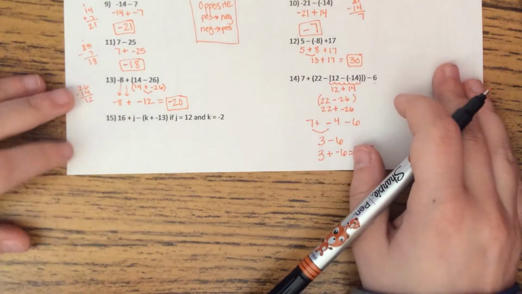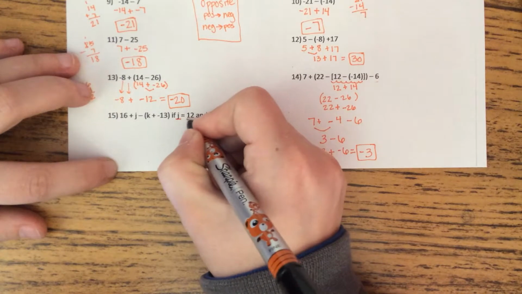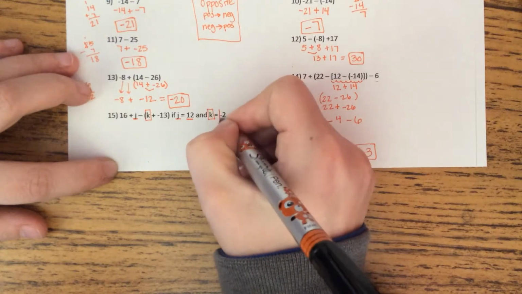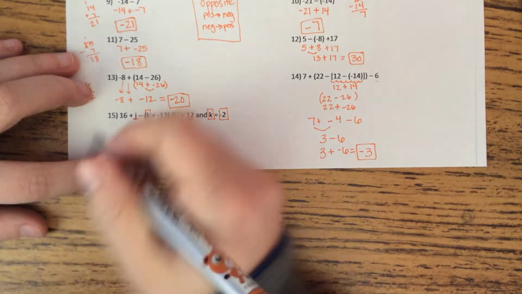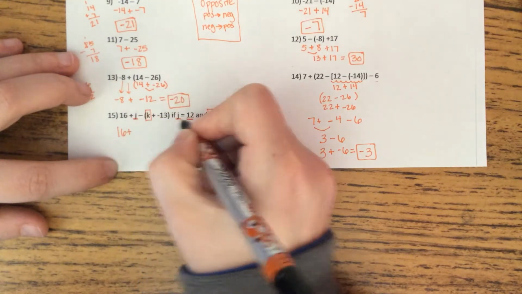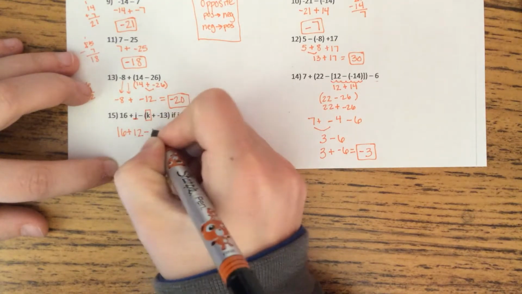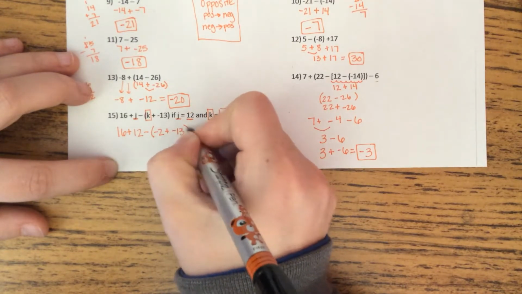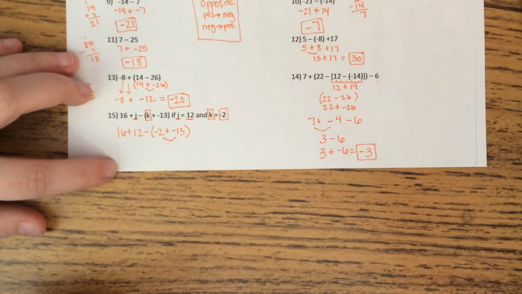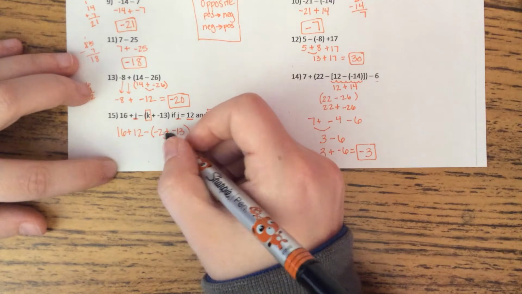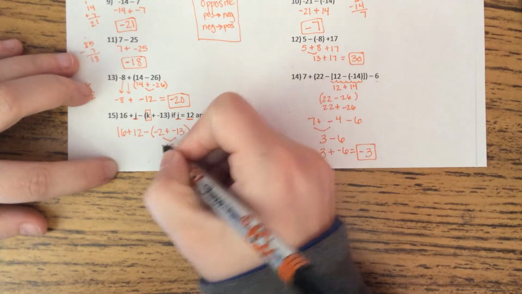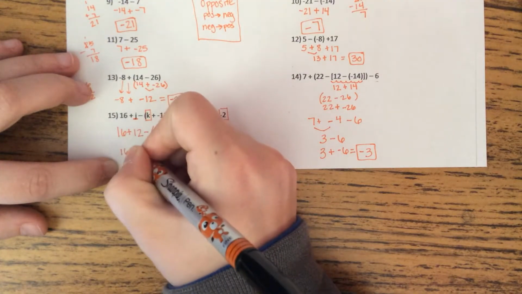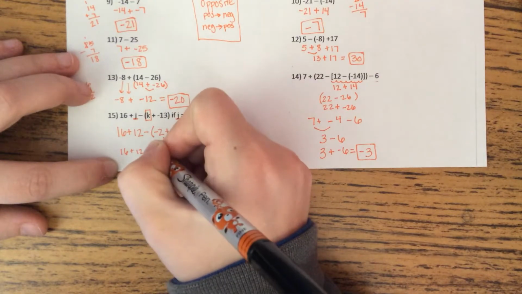Okay, last one on the front side here. I'm going to replace the j with 12. I'm going to replace this k with a negative 2. All right, so I have 16 plus, instead of j, I'm going to write 12 minus parenthesis, k is negative 2 plus negative 13. So I have to start in the parentheses. They're the same, they're both negatives. I'm going to add them. 2 plus 13 is 15. They're both negative, so it stays negative 15. I'm going to bring everything else down, straight down. So 16 plus 12, bring this down, minus.